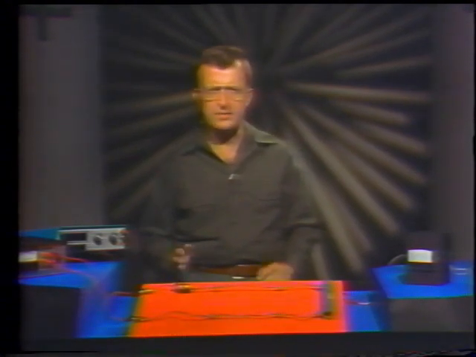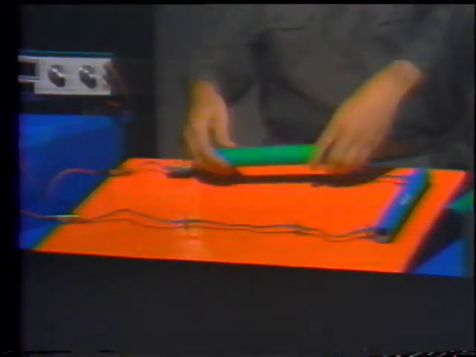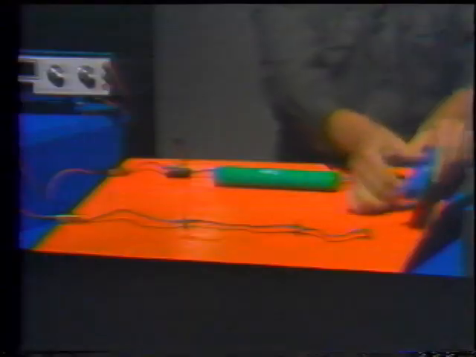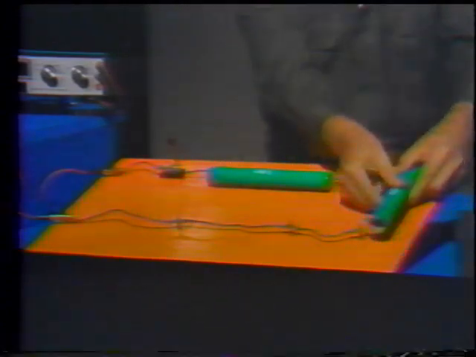Well, what happens if we have more than one resistor in a series circuit? Let's go back to our circuit here and replace the 10 ohm resistor with two 5-ohm resistors. First we cut the power, and then we will put in the new resistors. There's a 5, remove the 10, and put in another 5.